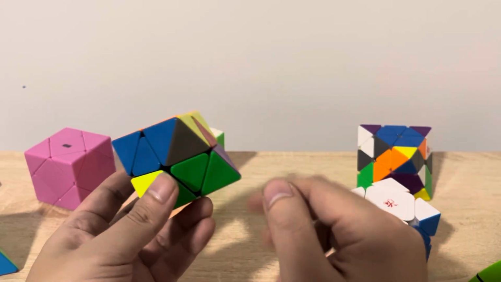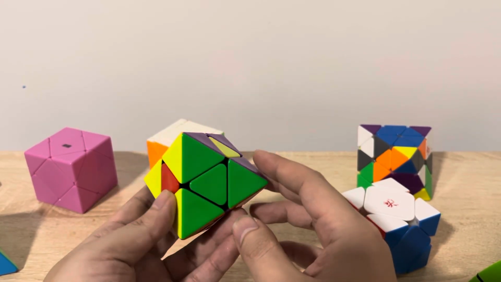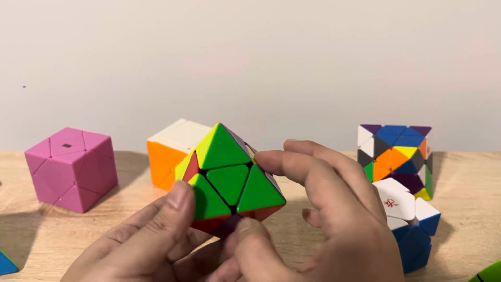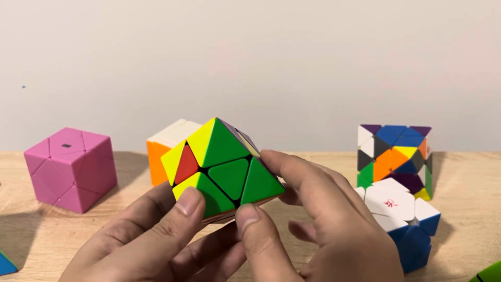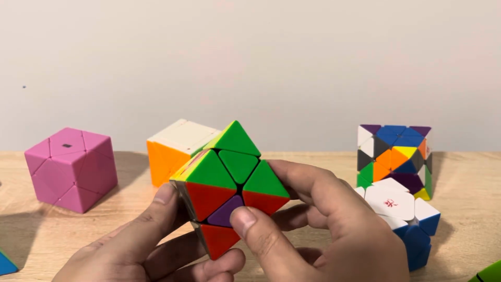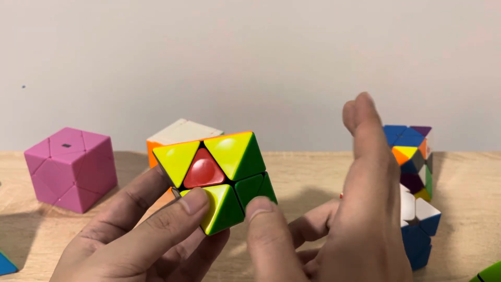So the way we do it is that we first align the side colors. And if we have a 2 center swap, it means the corners have been permuted. But if it's a 3 center swap, it means that the corners are not permuted yet.